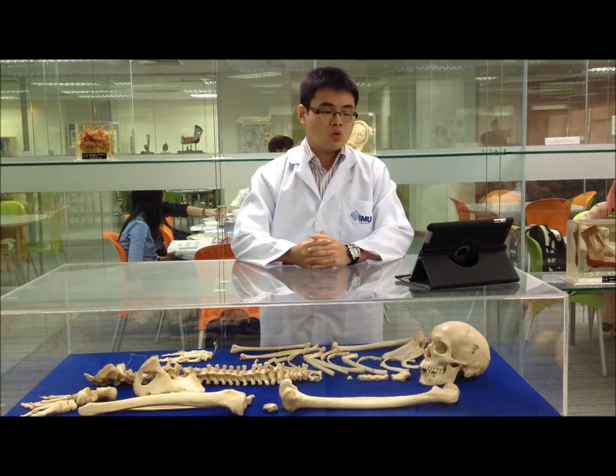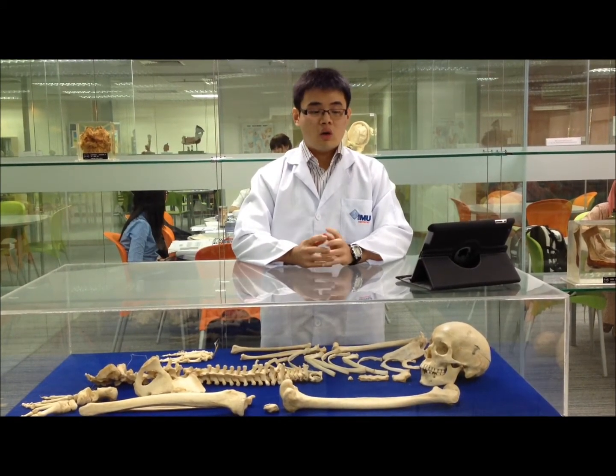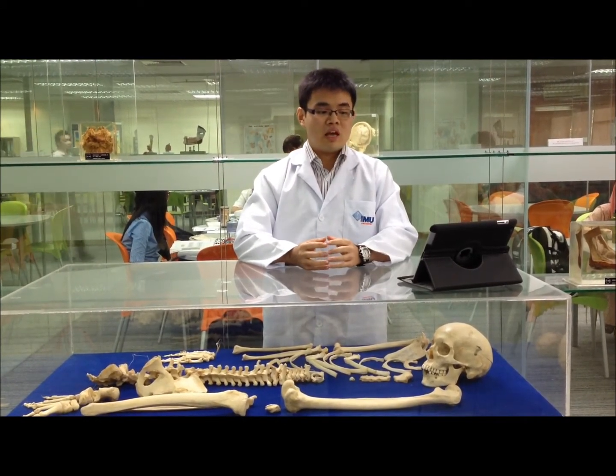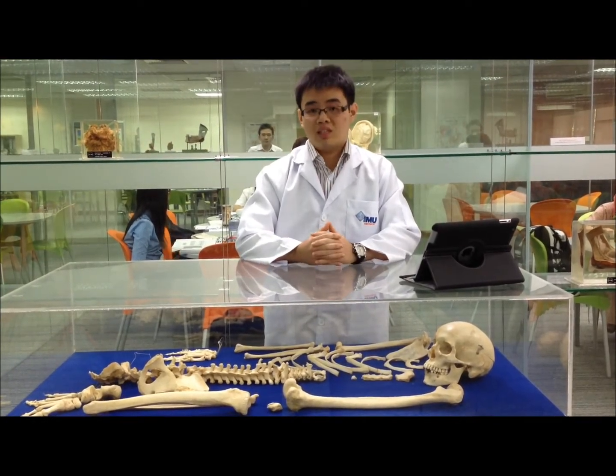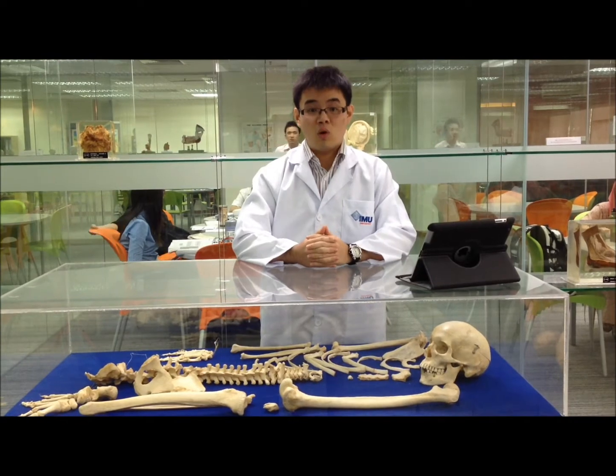After that, we will use medical records, or even disease, previous injury and birth defects, which will leave marks on the bone, making it easier for us to determine who the victims are.